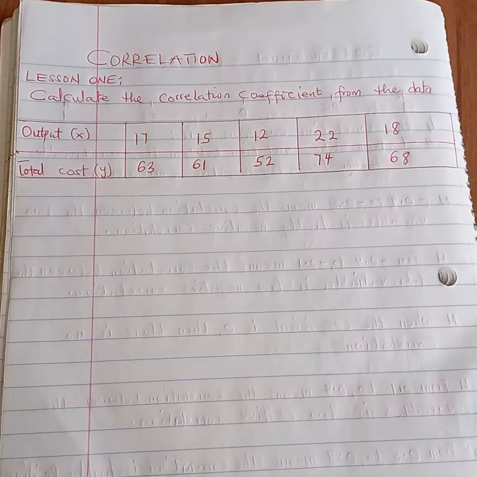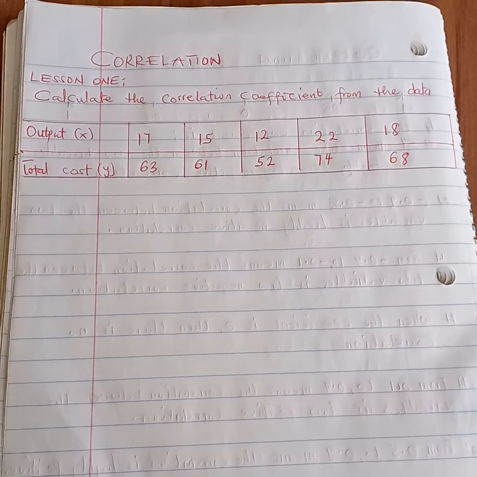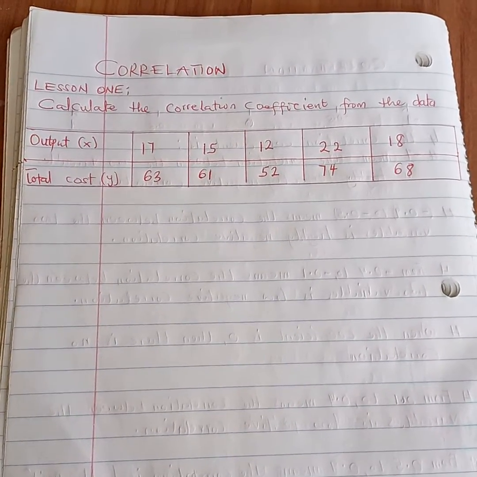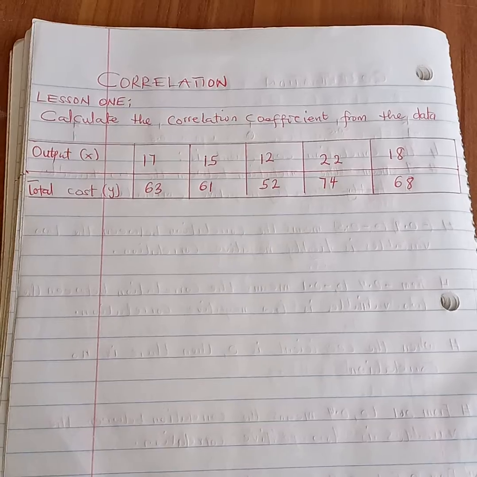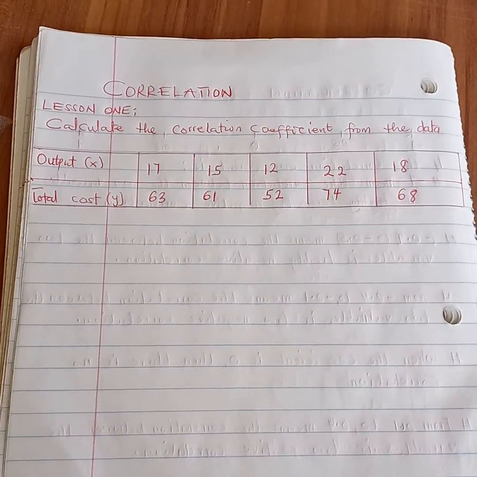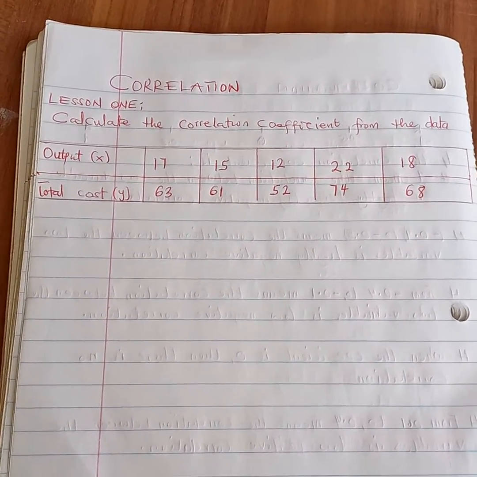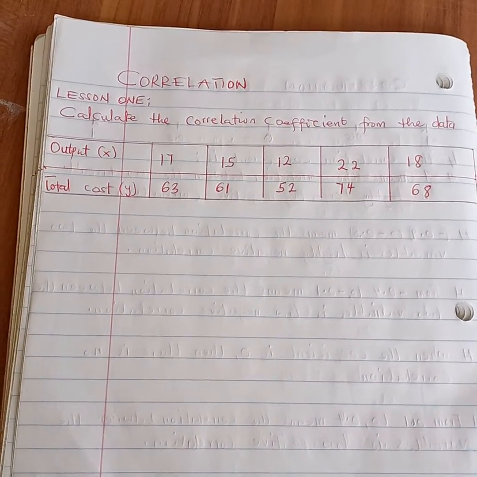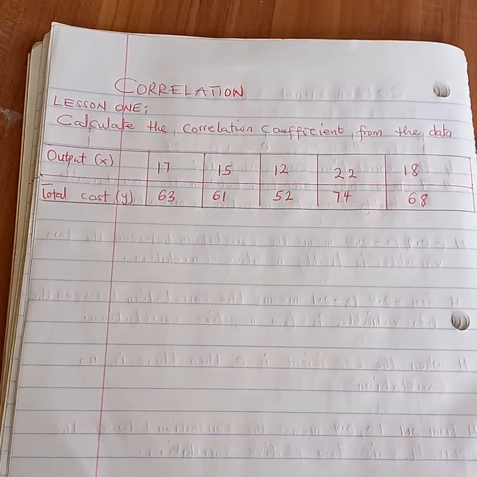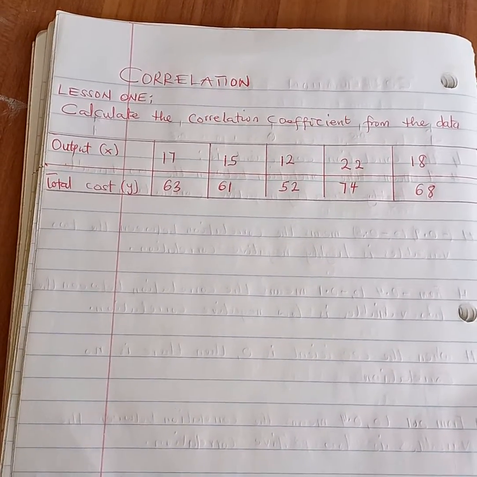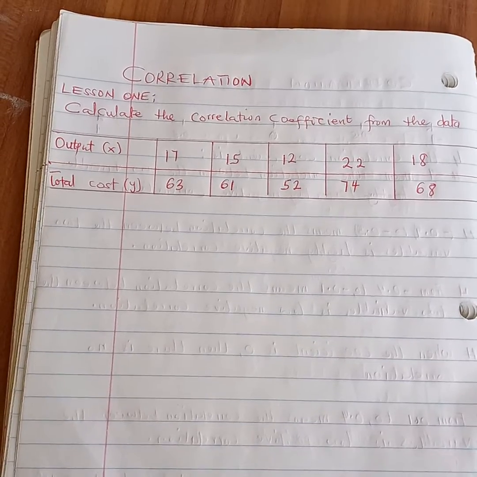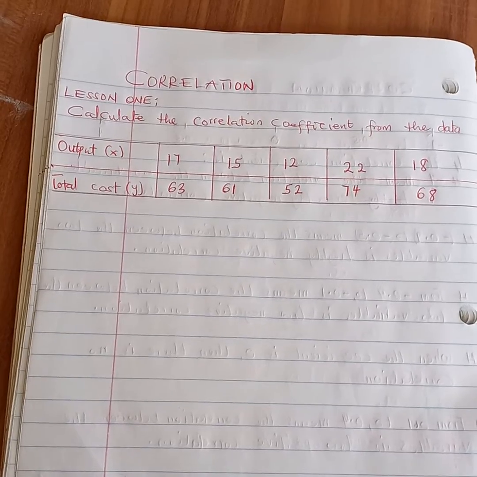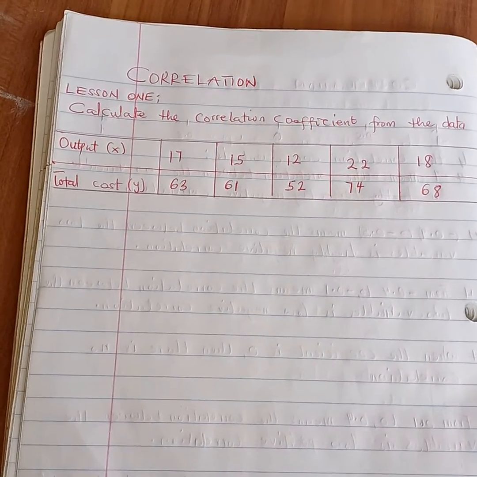By the end of today's tutorial, you will understand how to calculate the correlation coefficient between two variables. But first, the first tutorial has been uploaded: the secret in calculating the correlation coefficient. Go and watch that video and you will understand the basis of calculating the correlation coefficient.